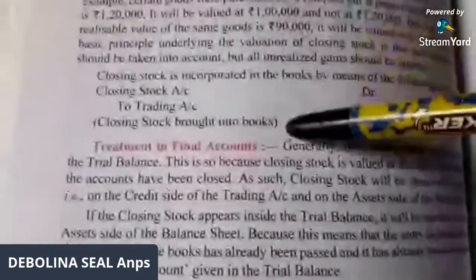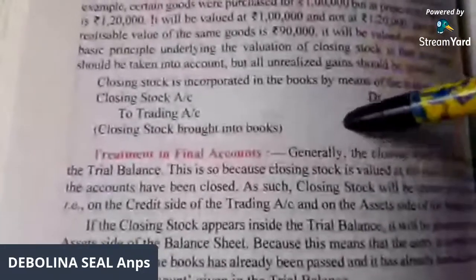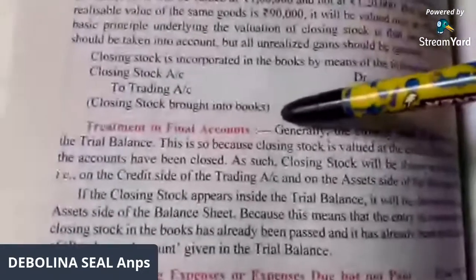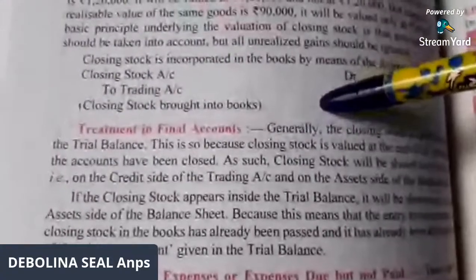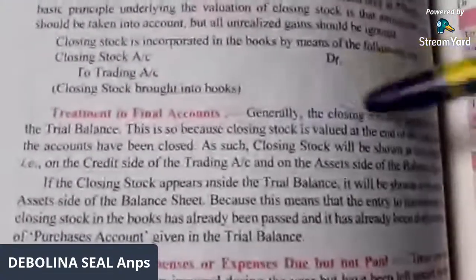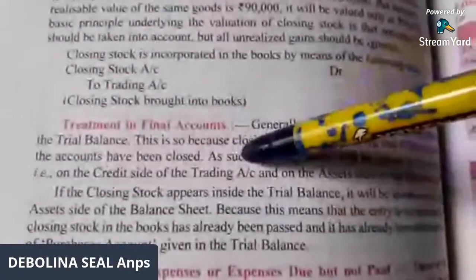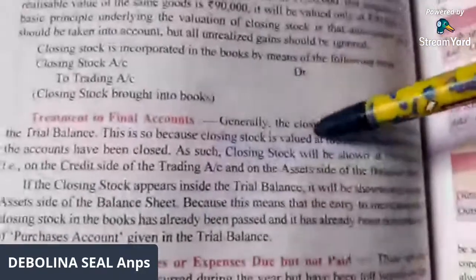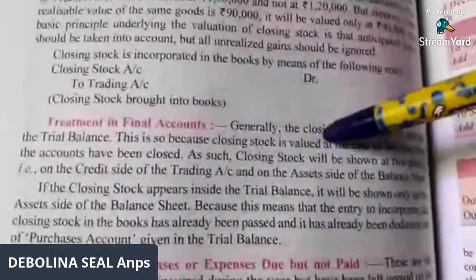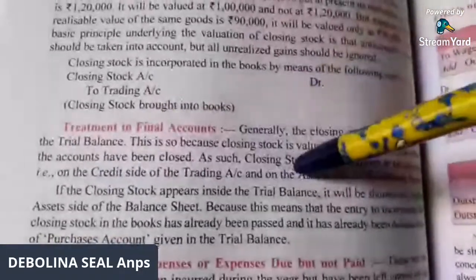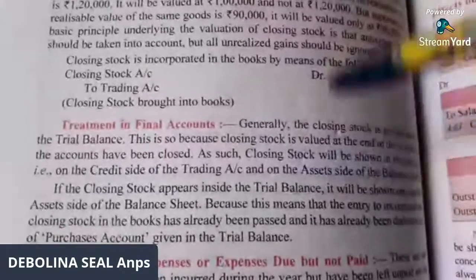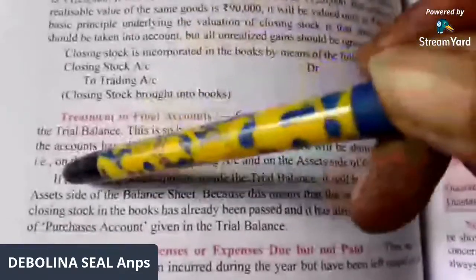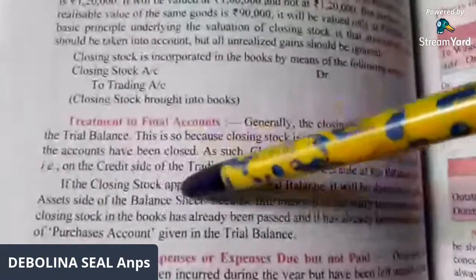Now, you have already done in the previous chapter, there are two places where we are dealing with closing stock. Where is closing stock shown? It will be shown on the credit side of the trading account, and it will be represented on the asset side of the balance sheet. If the closing stock appears inside the trial balance, it will be shown only once, only on the asset side of the balance sheet.